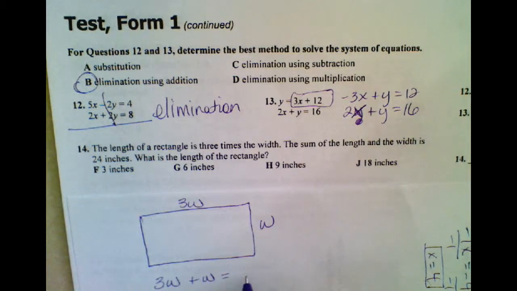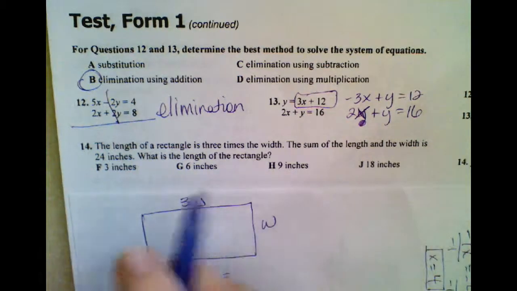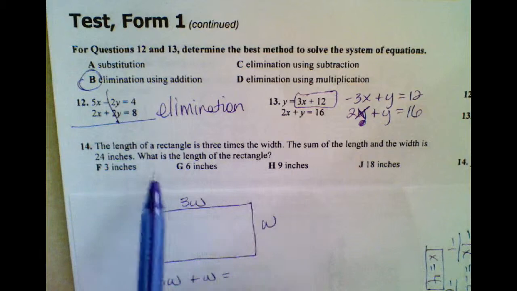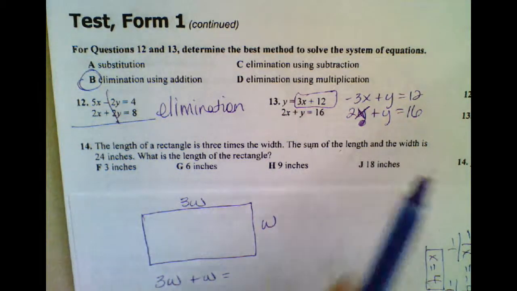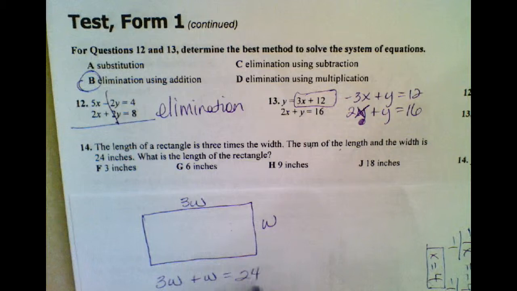The length and the width added together is how much? 4W. Read up here, Dylan. The sum of the length and the width is 24 inches. How can you figure out how wide it is? Divide. By what? How many W's do I have on the left-hand side? What's 3W plus W? 4. Yes, 4W equals 24.